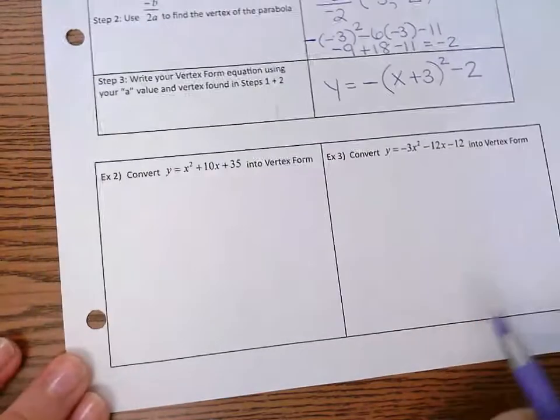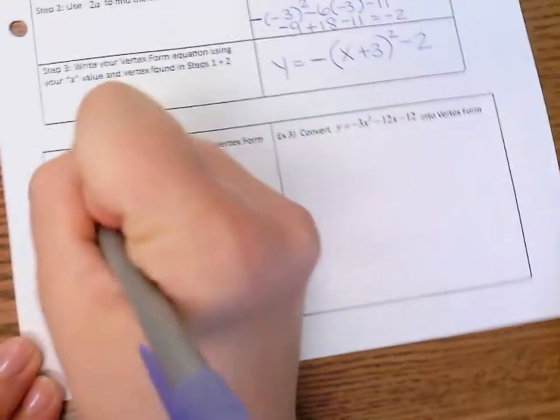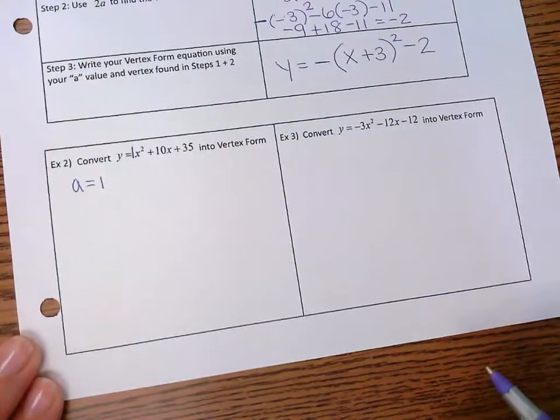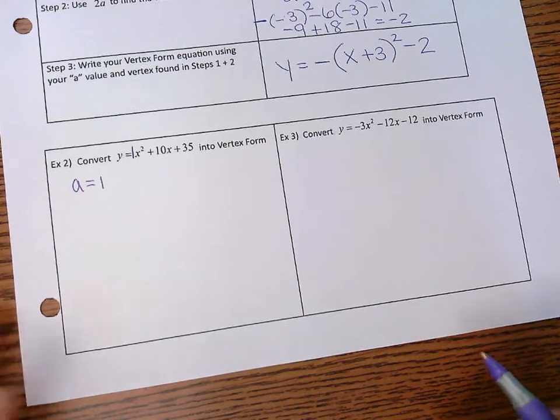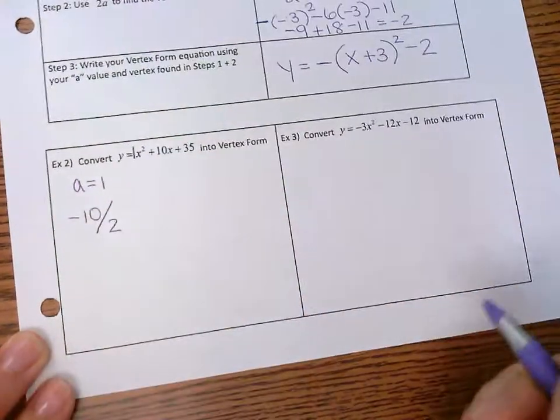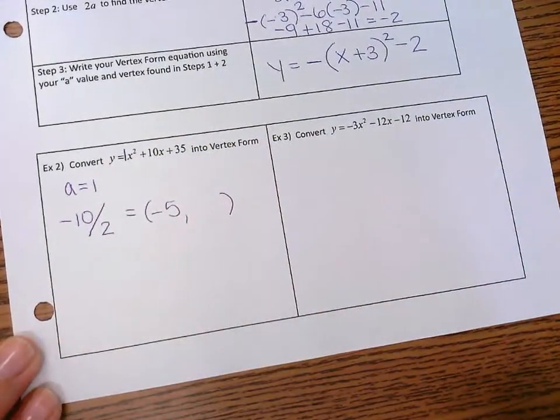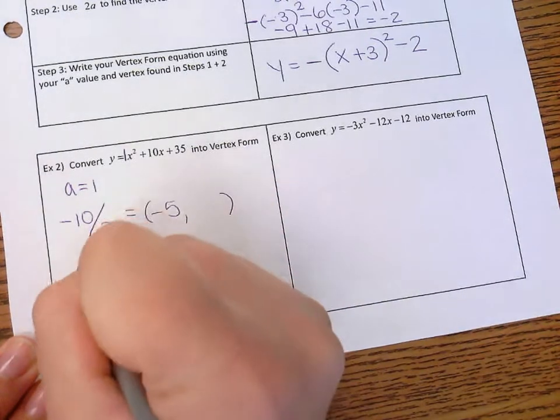All right, so example 2. What is the a value this time? The a value is 1, so I need to know that. I'm going to do my -b over 2a, gives me -5 for the x value of my vertex. Now I'm going to plug in -5.